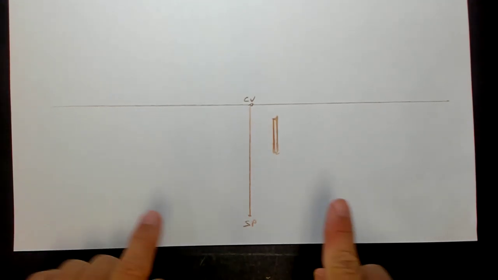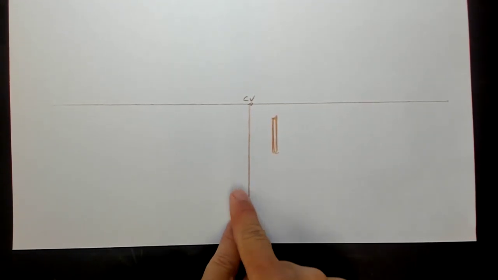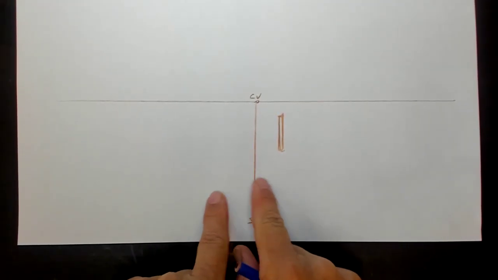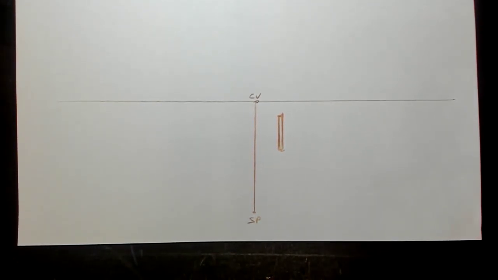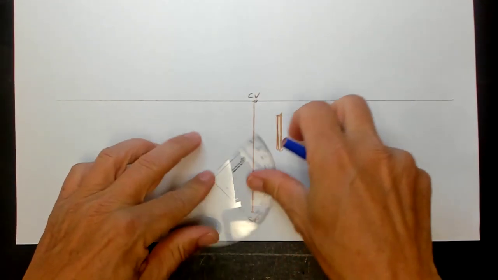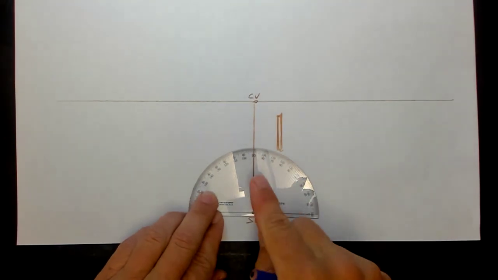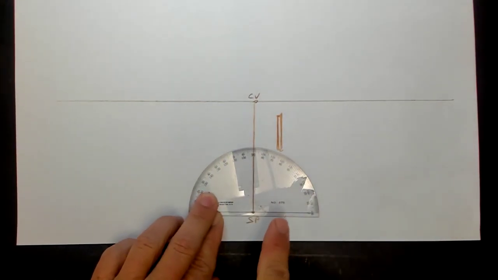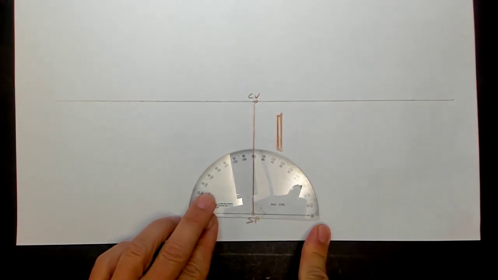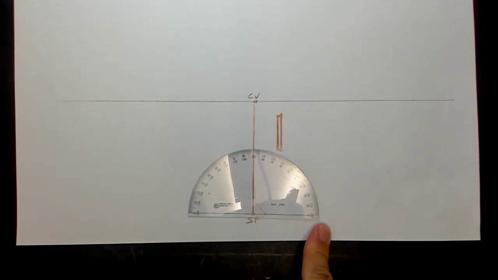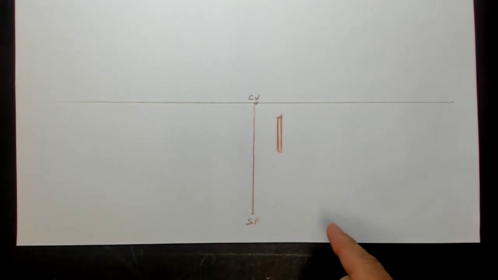You could put a protractor down here and do it that way, but I'm just gonna use a triangle that here is degrees to the left, degrees to the right of where the viewer is looking. So let's say, I don't know, let's make the sun 45 degrees to the left of where the viewer is looking.